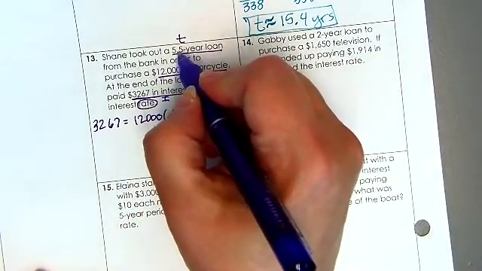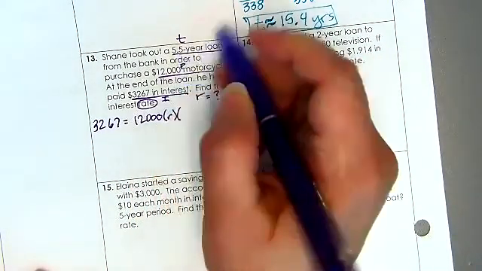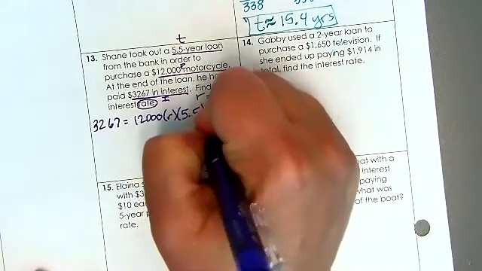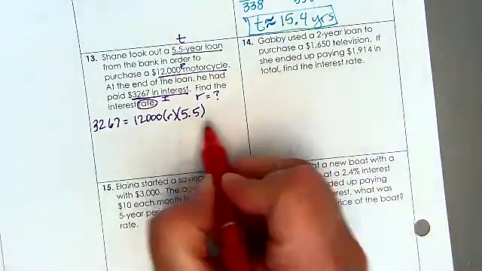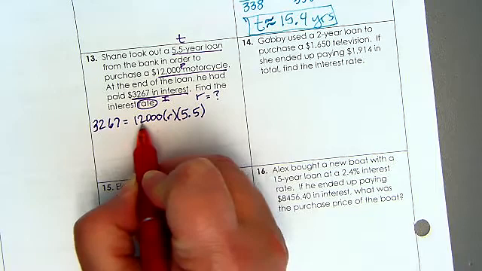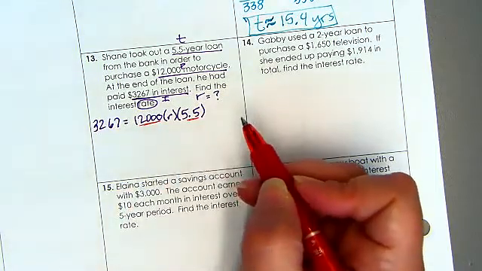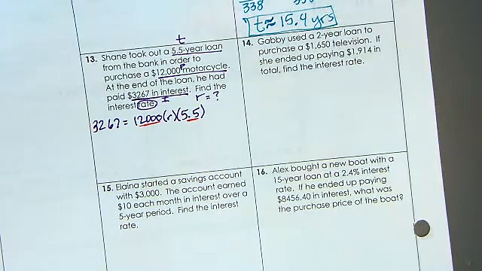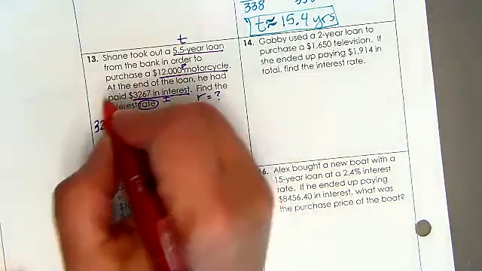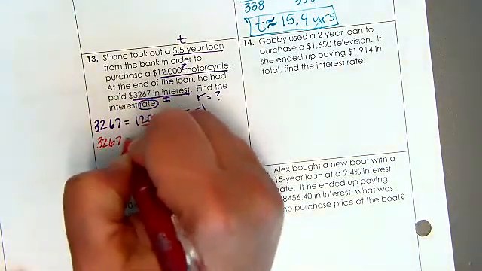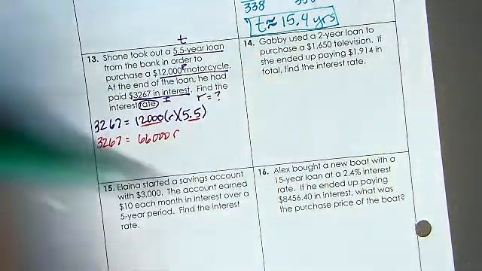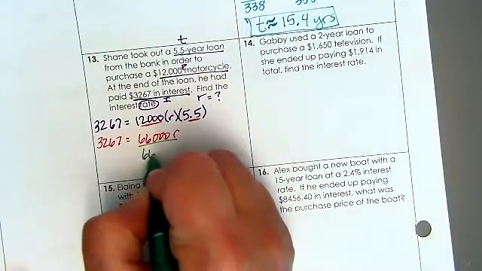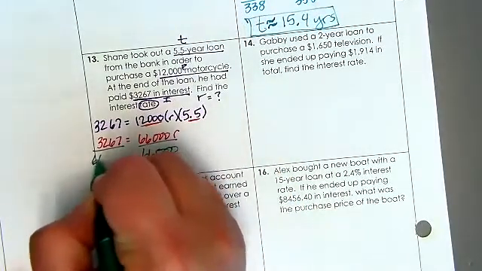Times, okay, this is 5.5 years. So it's 5.5. I actually type that in. And now I multiply. Now, when I'm working this, because of the commutative property, I can multiply this times this and it's not an issue. I don't have to rearrange. So I'm going to have 12,000 times 5.5, which gives me 66,000. So I have 3,267 equals 66,000R. And now I divide by 66,000 on both sides.